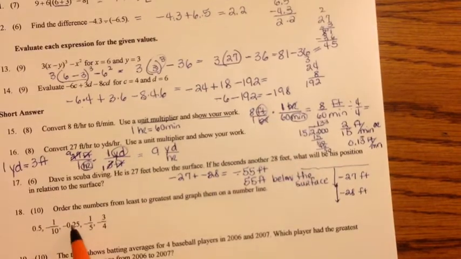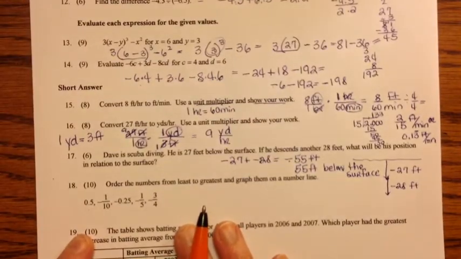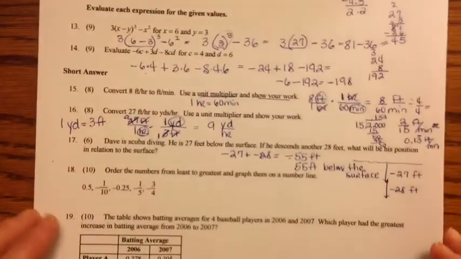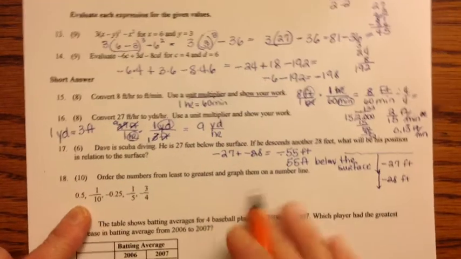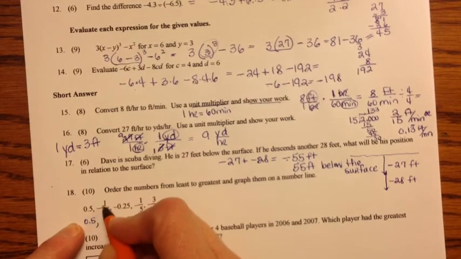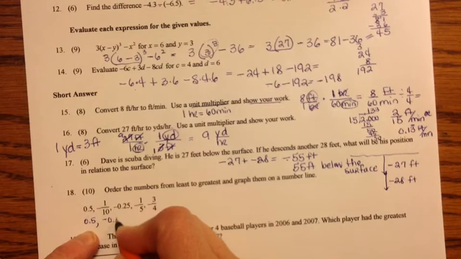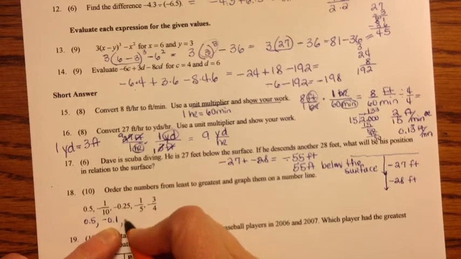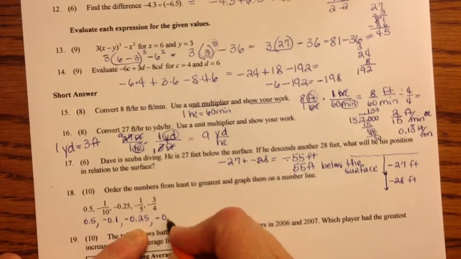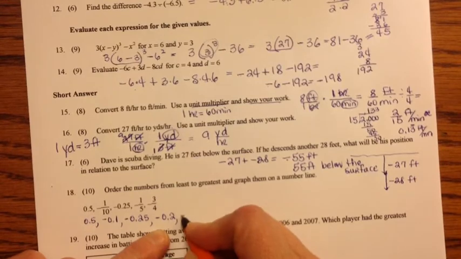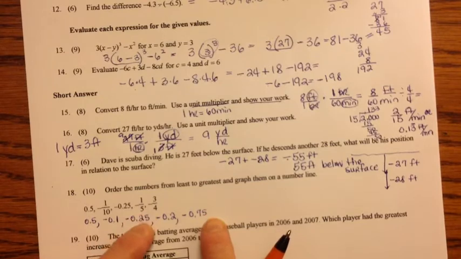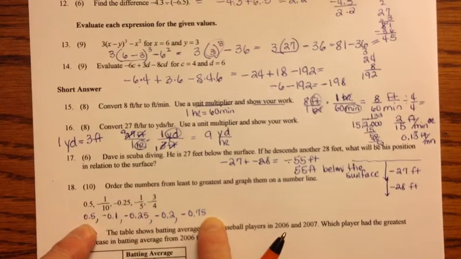Okay, we've got 1, 2, 3, 4, 5 numbers that we need to put in order from the smallest one to the greatest one. Now, I'm going to convert all these to decimals. This one's already a decimal, which is 0.5. Negative 1/10 is negative 0.1. Negative 0.25 is already a decimal. Negative 1/5 is negative 0.2. And negative 3/4 is negative 0.75. If you don't know how to do that, you can just divide the denominator into the numerator to get them to decimals.